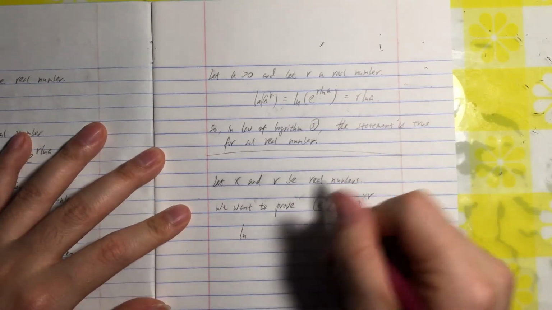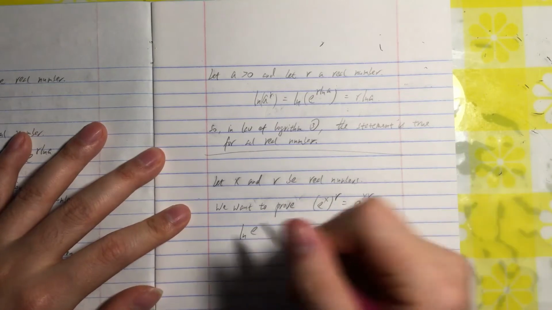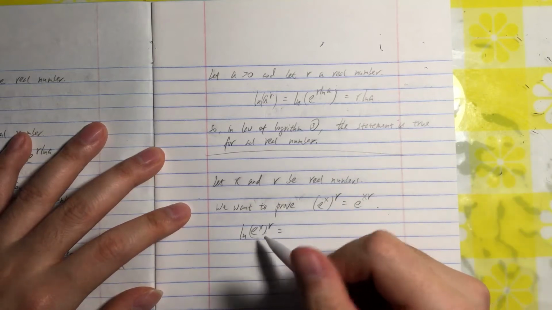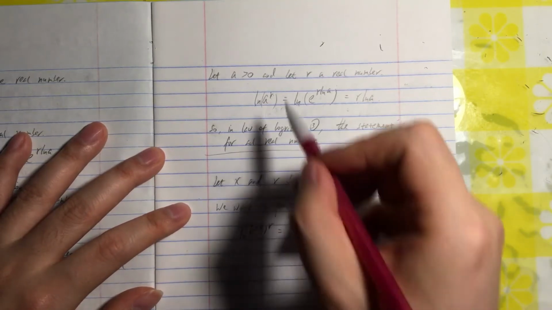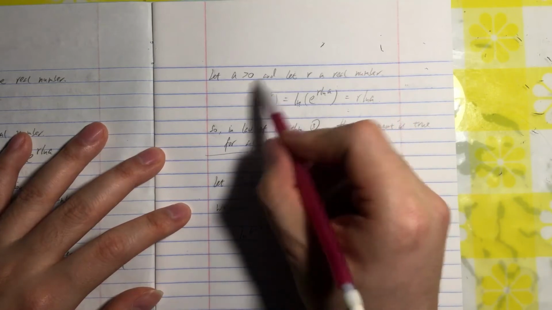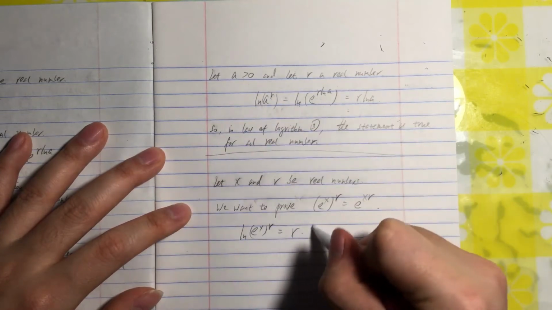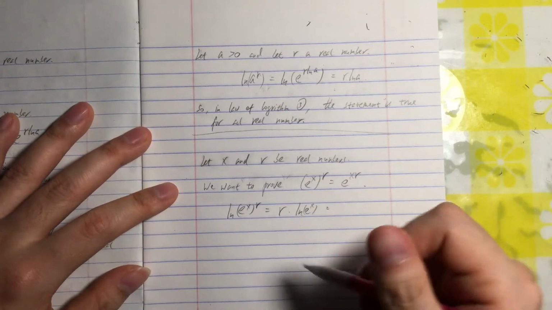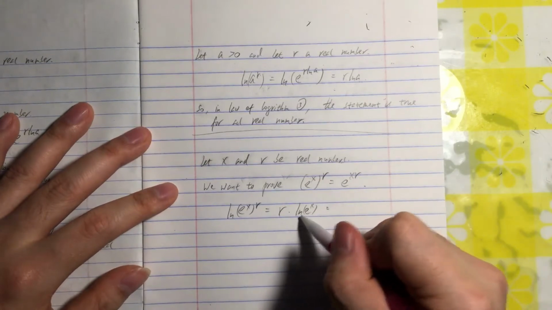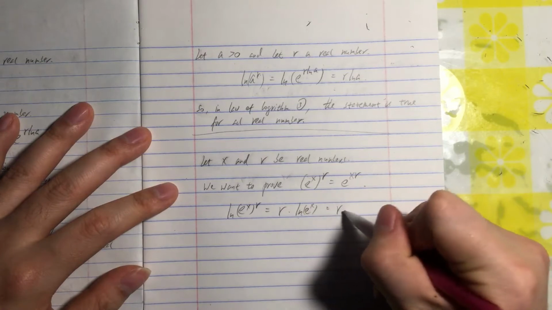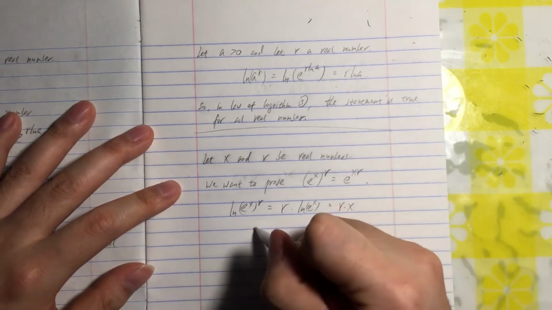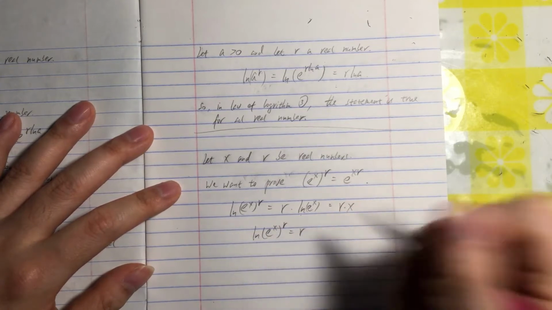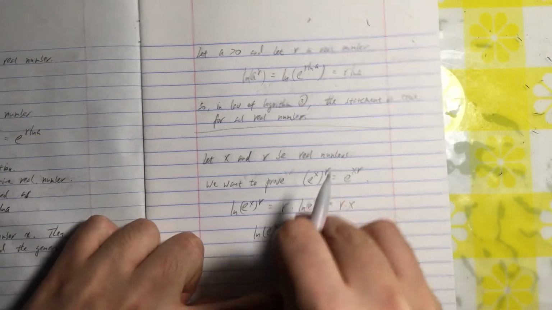So from the left side, if I apply ln, I get ln of e to the power of x raised to power r. Then, by the third law of logarithm, we can bring any real number r to the front. I get r times ln of e to the power of x. And then, by inverse function properties, ln and e are inverse functions of each other, so they get cancelled. We get r times x. So ln of e to the power x raised to power r equals r times x. It's the same as x times r.